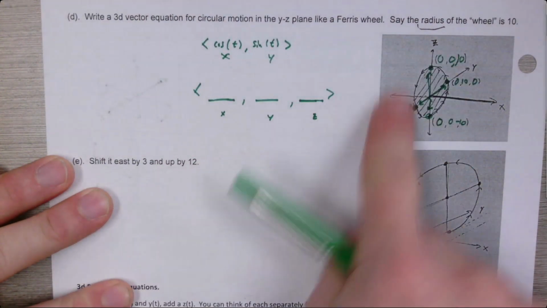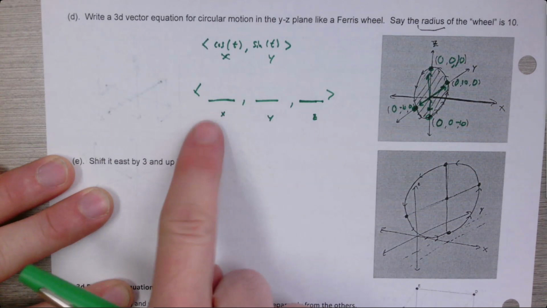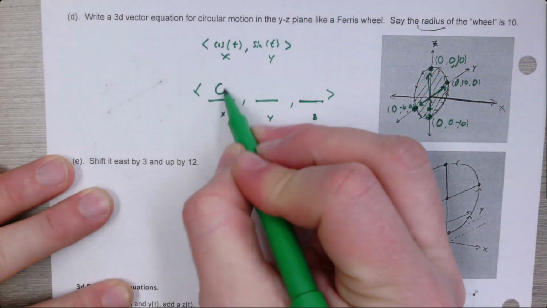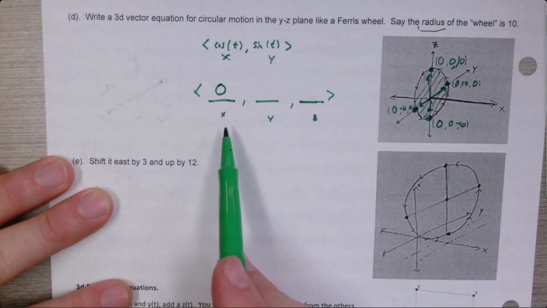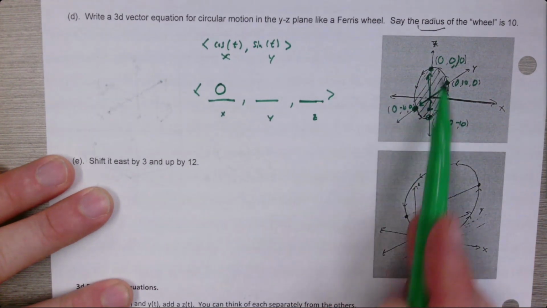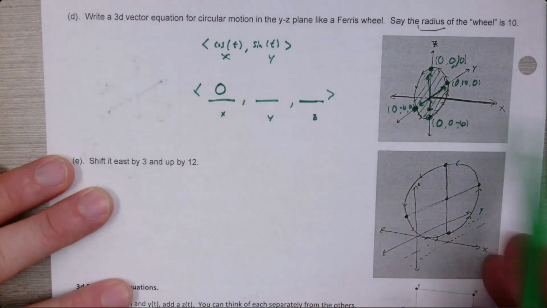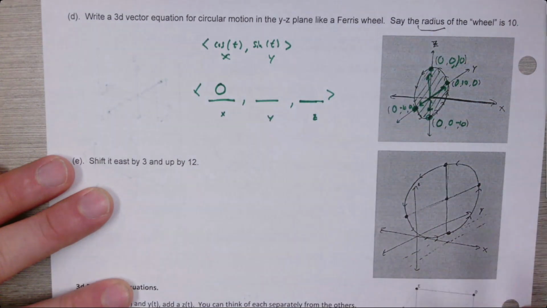So all the coordinates on this circle, all the x coordinates on this circle are 0. So it's pretty safe to put a 0 there because I know as I move around, I am never going east or west. I'm never leaving that YZ plane.